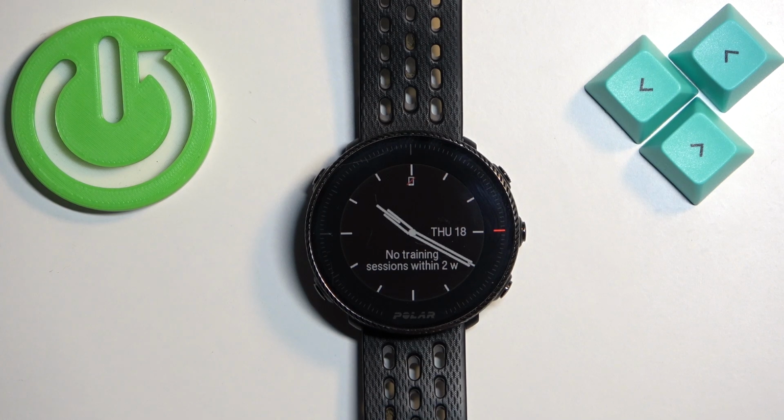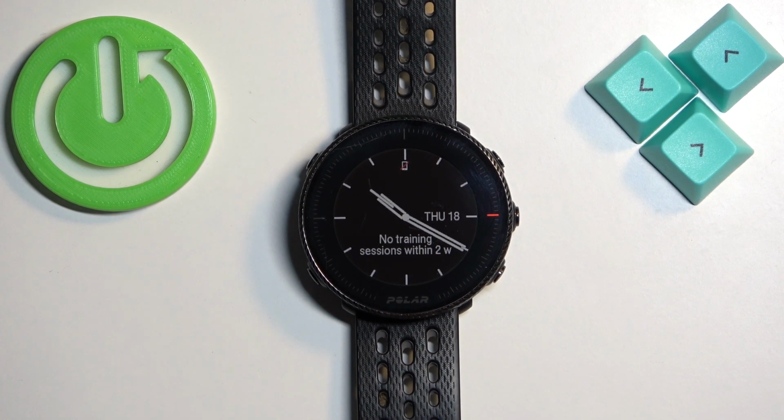Hello, in front of me I have Polar Vantage M2 and I'm gonna show you how to change the language on this watch.